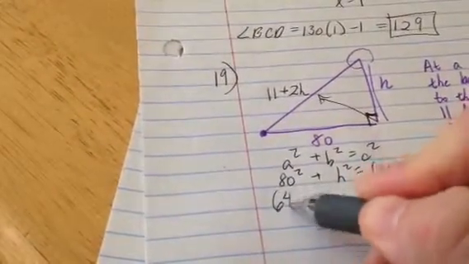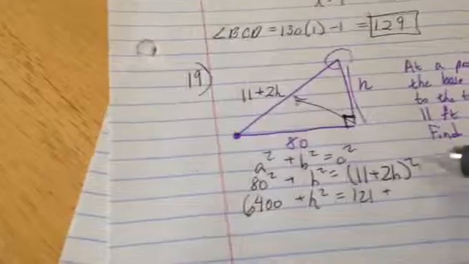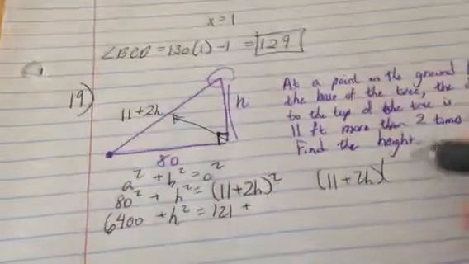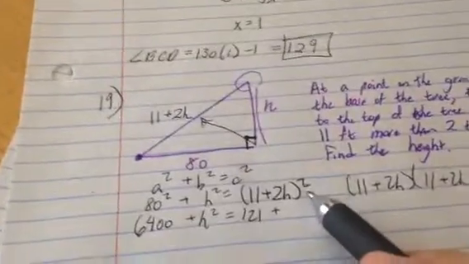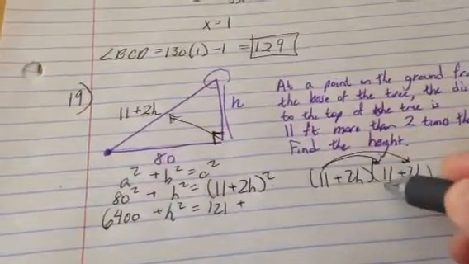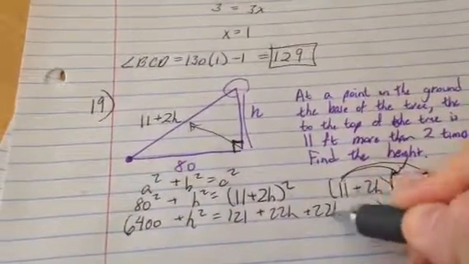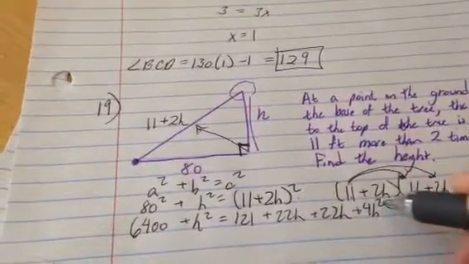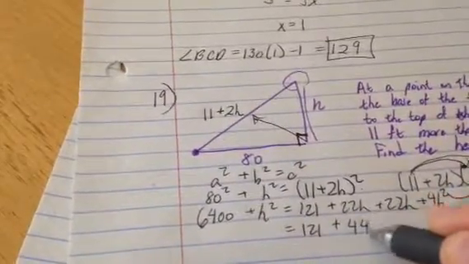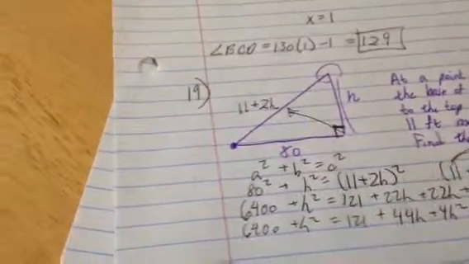80 squared is 6400 plus h squared. Now, when I'm doing this guy, it's 11 plus 2h times 11 plus 2h. That's what it means to square something, to multiply it by itself. So when you do it, you have to FOIL it. So I'll have 11 squared is 121 plus 22h plus another 22h and then plus 4h squared. So now, just gathering some like terms on this side, I have 121 plus 44h plus 4h squared. This is 6400 plus h squared.